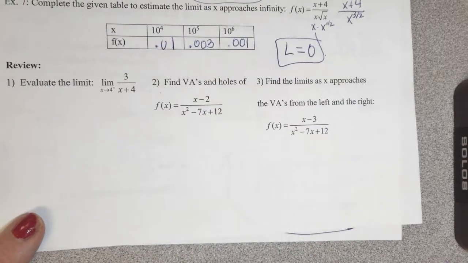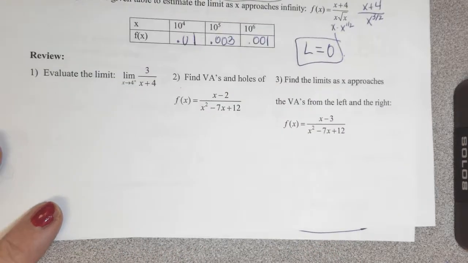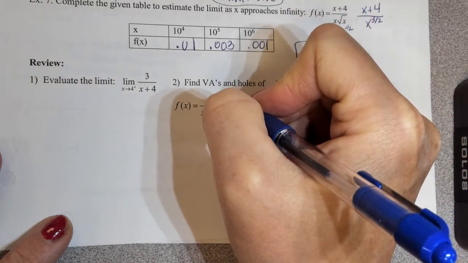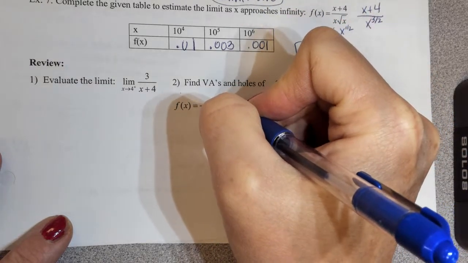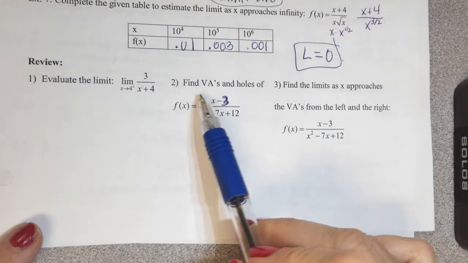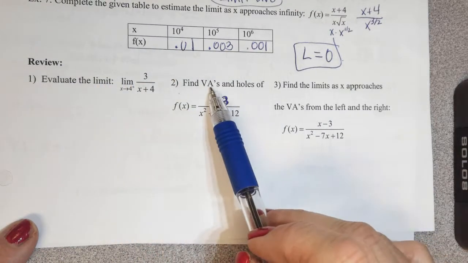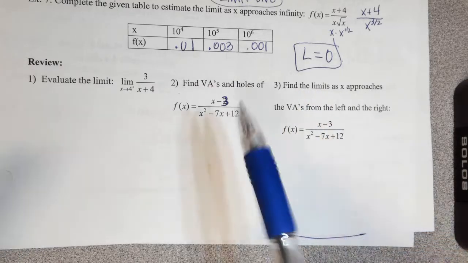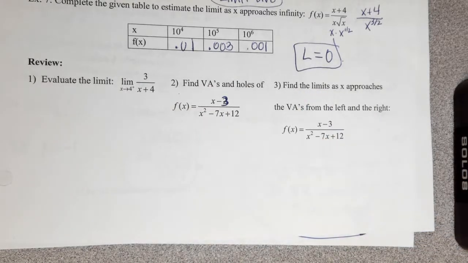Okay? Any questions? All right, I want you guys to try these 3 review problems. Let's change this to a 3, though. On number 2, make that a 3. I want you to find the limit on this one, any vertical asymptotes and holes, and then find the limit as x approaches the vertical asymptotes from the left and right. See how you do.